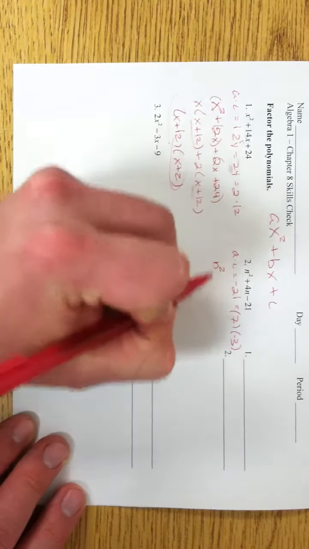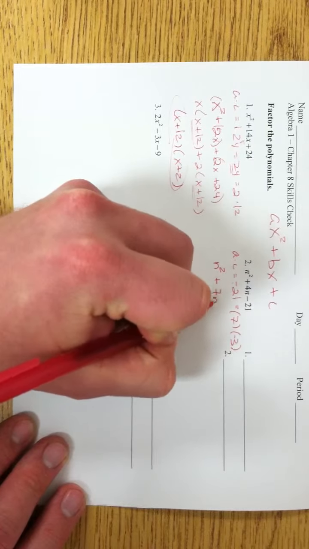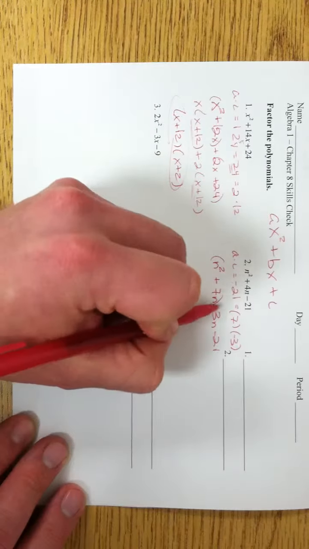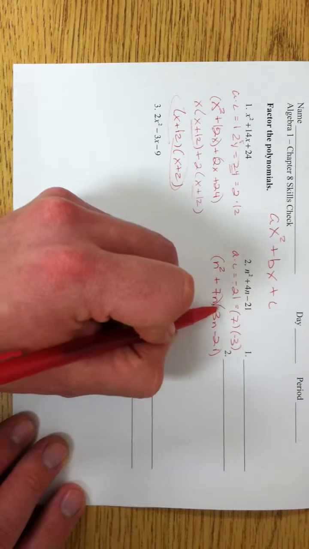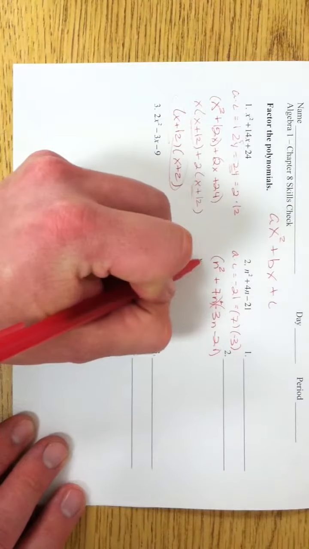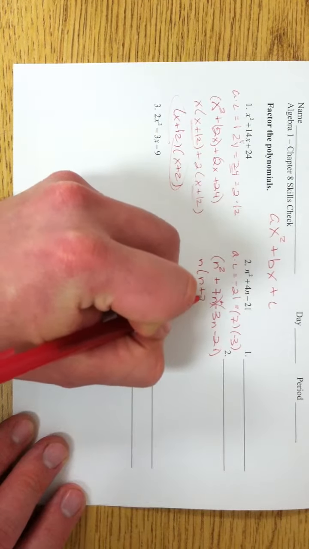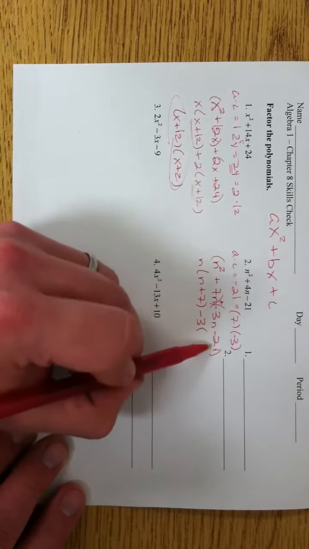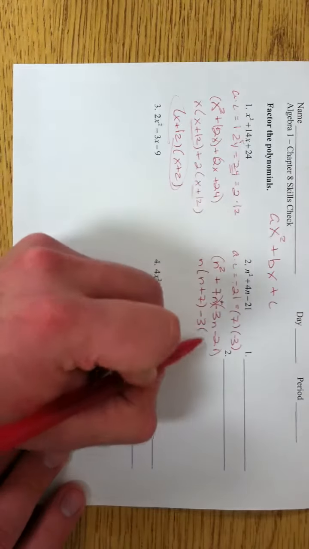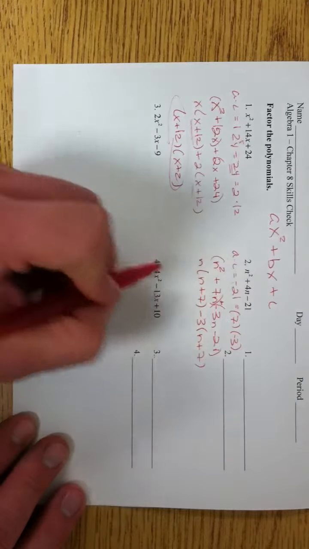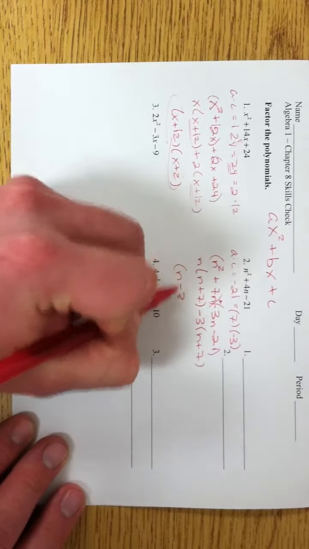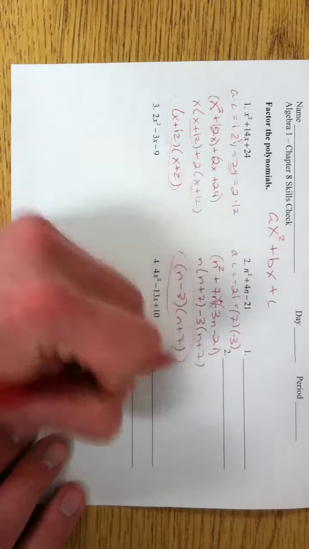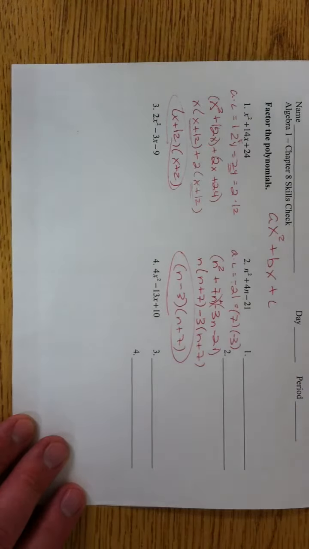So again, rewrite your original polynomial: n squared plus 7n minus 3n minus 21, then group. Notice how when I group this one, I group that negative sign within the parentheses. And I'm going to say, okay, this is n times n plus 7, minus 3, because that's going to be my greatest common factor here. The reason I'm pulling out a minus 3 is because I want to get n plus 7 in parentheses there. So now when I factor one step further, it's n minus 3 times n plus 7. That's my factored polynomial for number 2.